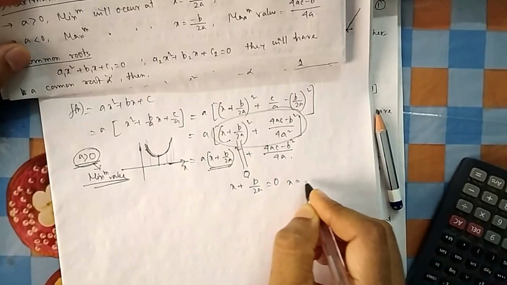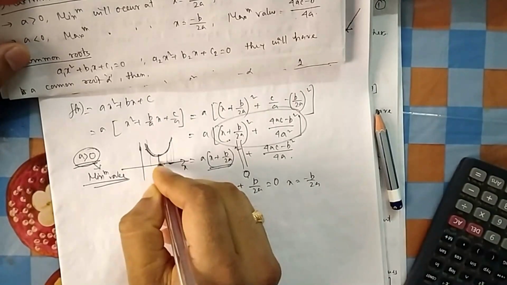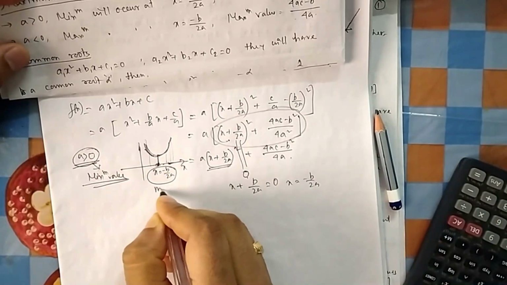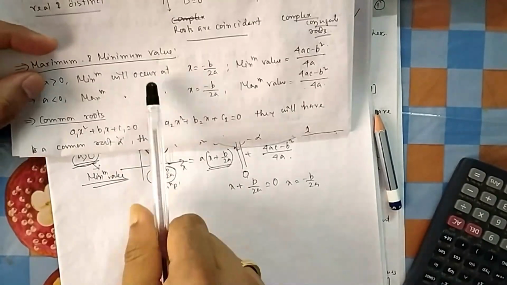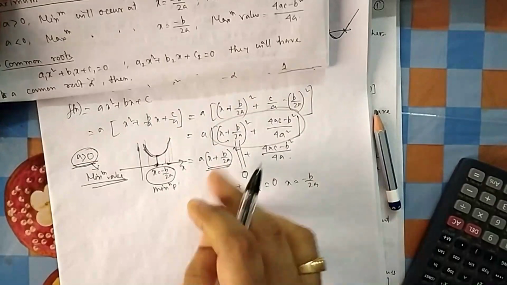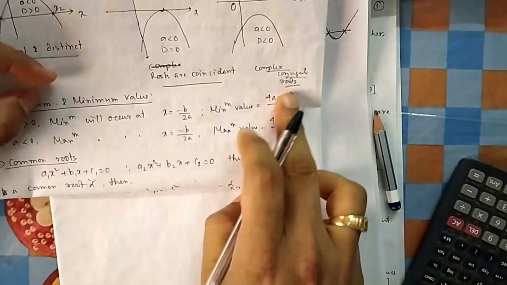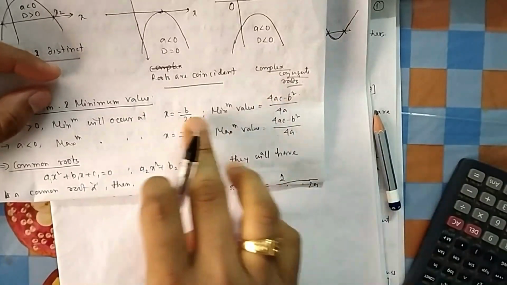That means x equal to minus b by 2a. So this is the position where the minimum will occur, minus b by 2a. This is the minimum point, not the minimum value. So this will occur at x equal to this. And what is the minimum value? If this is 0, then this becomes your minimum value, multiplied by a. That's why a square gets cancelled. So this is the minimum value, and this is the minimum point.